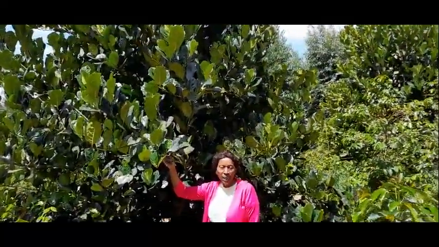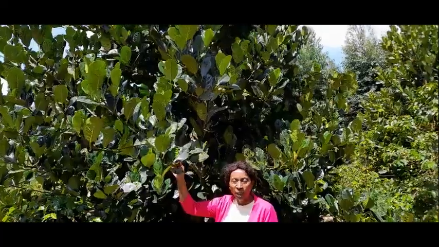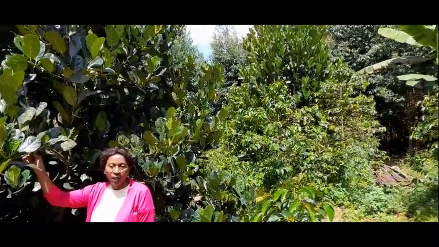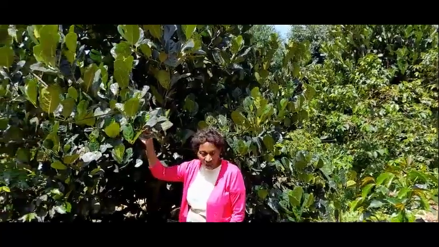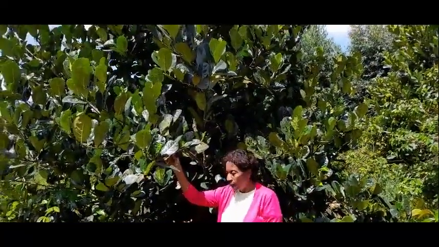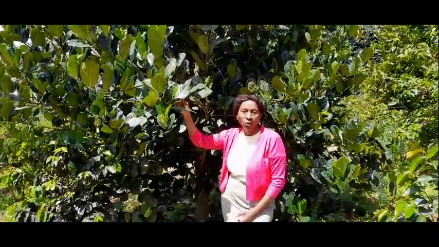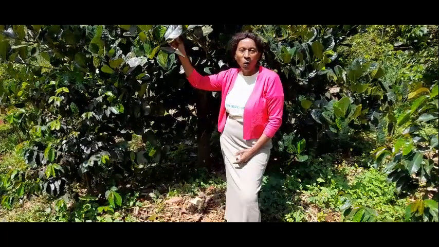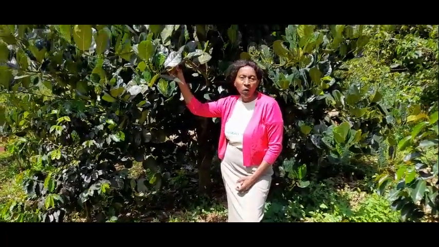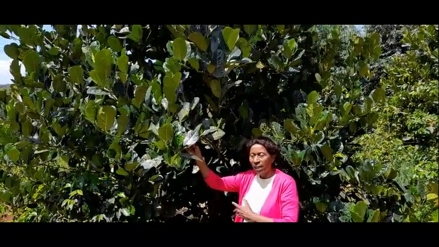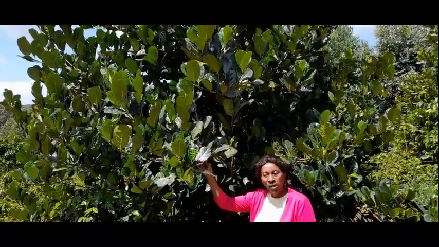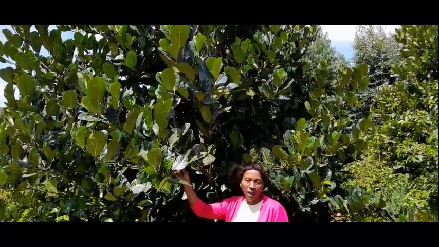So the seedling was imported from Uganda, and it was brought here. And it was nurtured. You can see we already have manure from the goats, and now we have a jackfruit which is 2 years old. In another year or so, because it has started fruiting, you'll see the fruits of the labor.